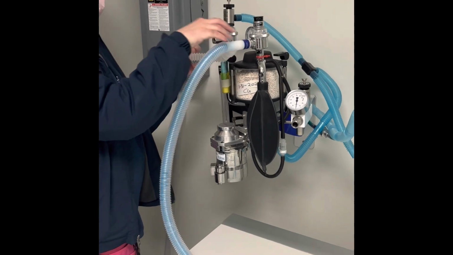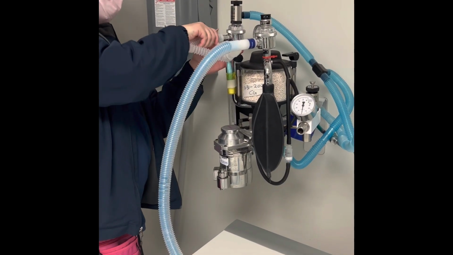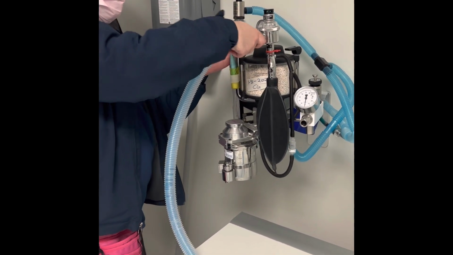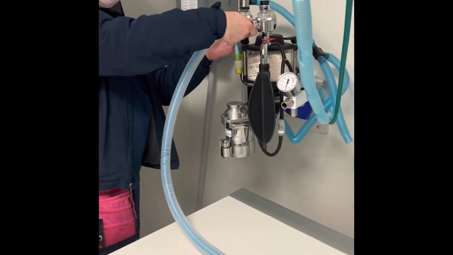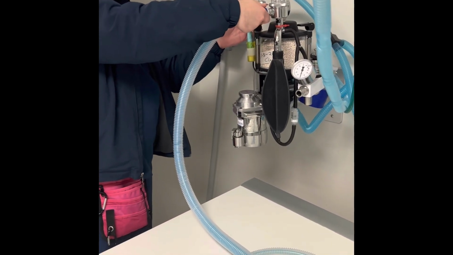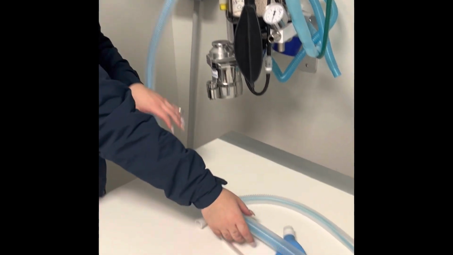Here I am setting up my rebreathing system. The inhalation portion of the circuit gets placed in the inhalation valve, and then the other one gets placed in the exhalation valve.